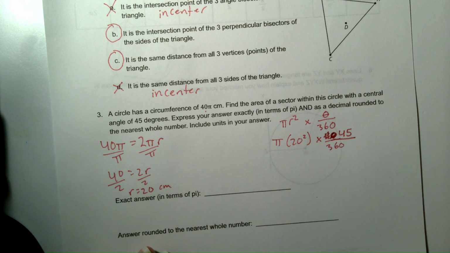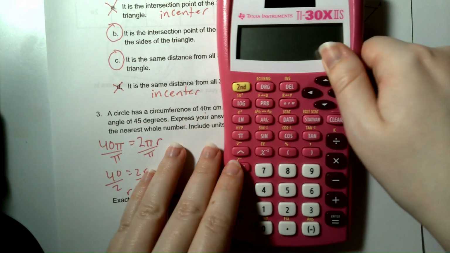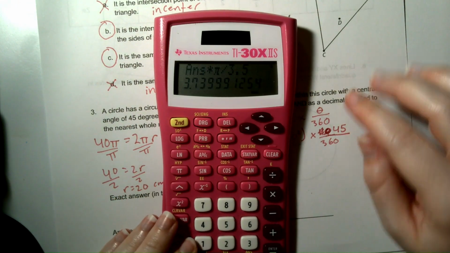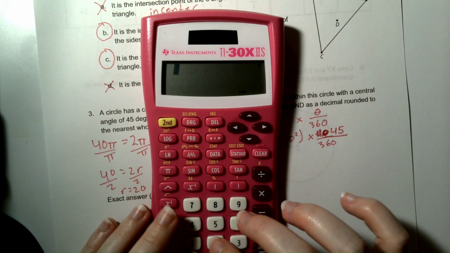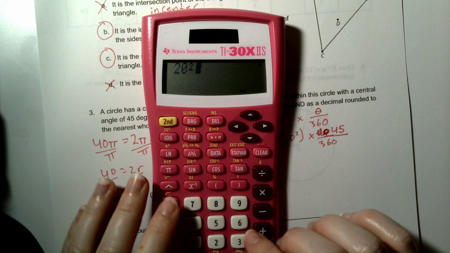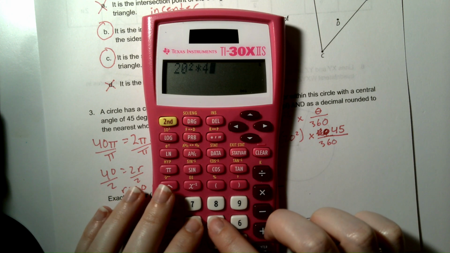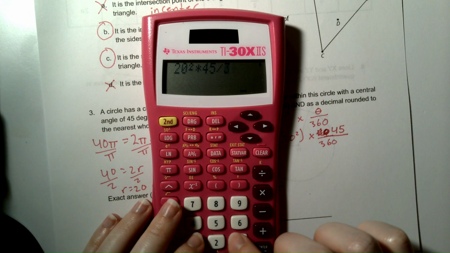If we want to leave it in terms of pi, remember we can just leave pi out of our calculator unless you're going to do the calculations by hand. So I'm going to do 20 squared times 45 over 360.